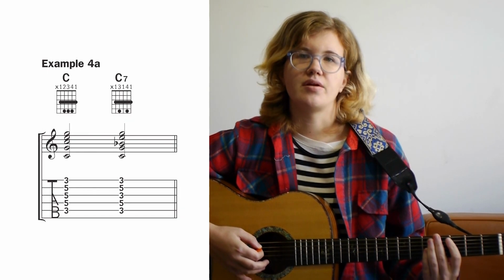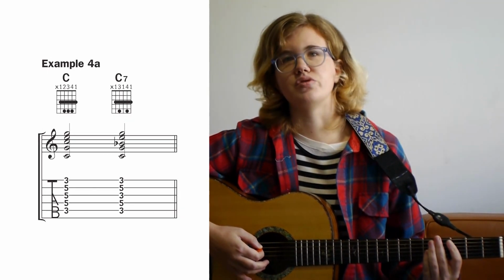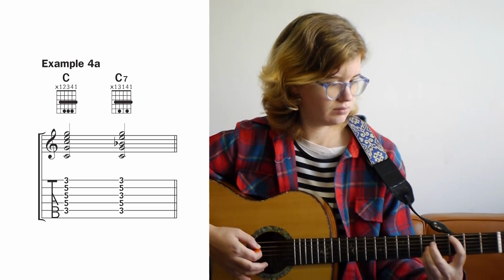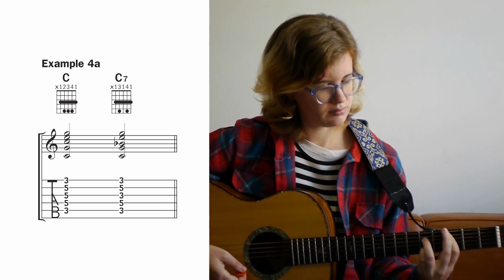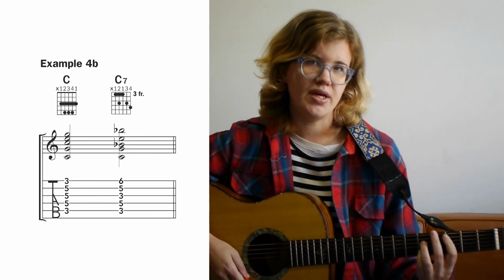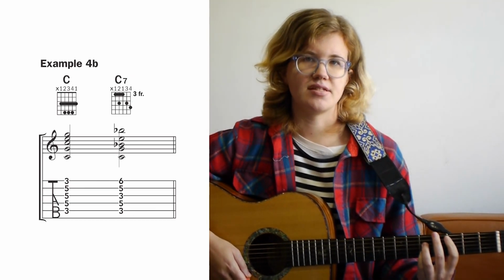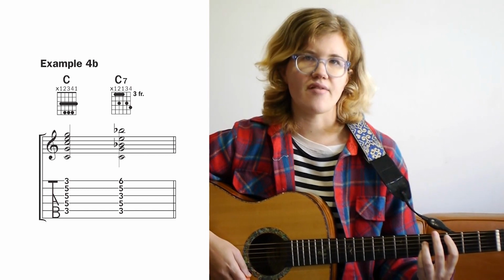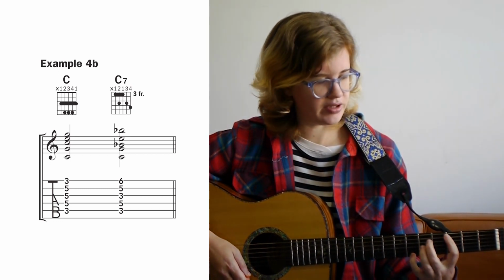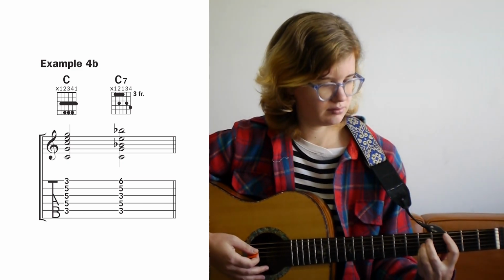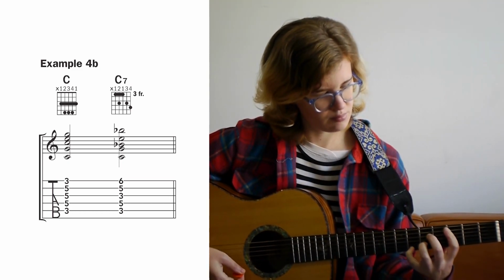Example 4a shows us how to build a C7 from a C major chord using bar chord shapes. Example 4b uses basically the same shapes but adds a less common C7 voicing by putting your 4th finger on the 6th fret of the 1st string. A bar chord is one example of what's called a moveable shape, which means you can play it anywhere on the fretboard and get a chord.